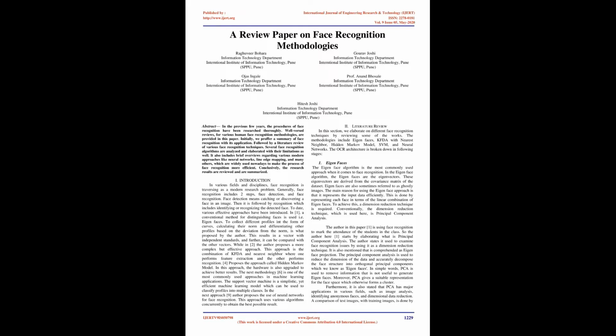2. Literature review. In this section, we elaborate on different face recognition techniques by reviewing some of the works. The methodologies include Eigenfaces, KFDA with nearest neighbor, hidden Markov model, SVM, and neural networks. The architecture is broken down in the following stages. 1. Eigenfaces. The eigenface algorithm is the most commonly used approach when it comes to face recognition.